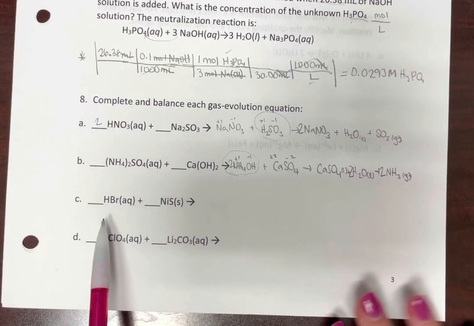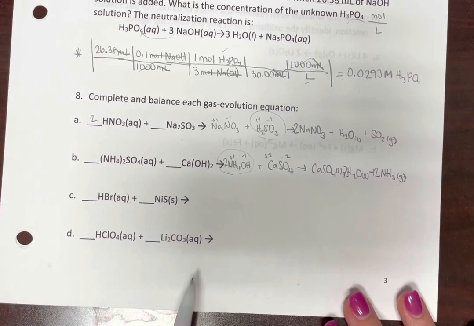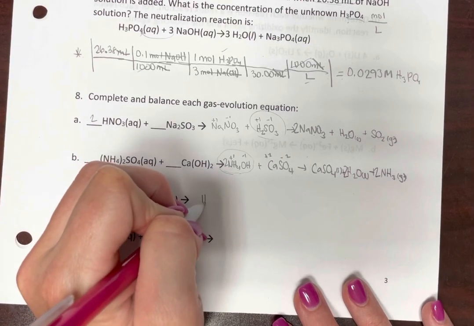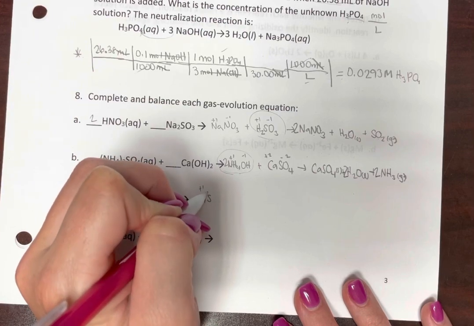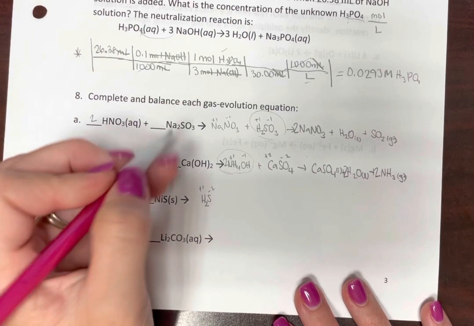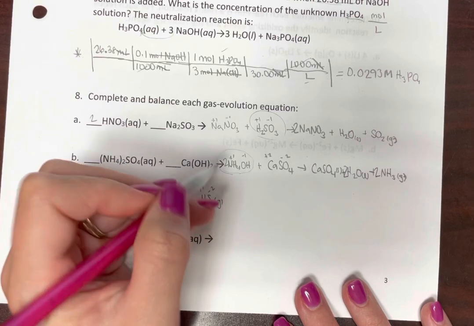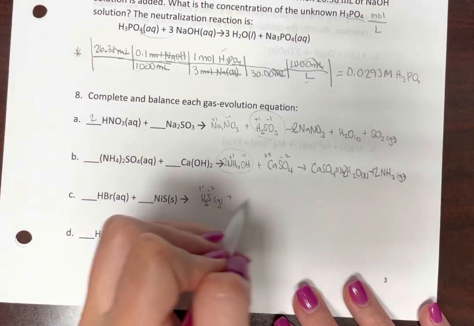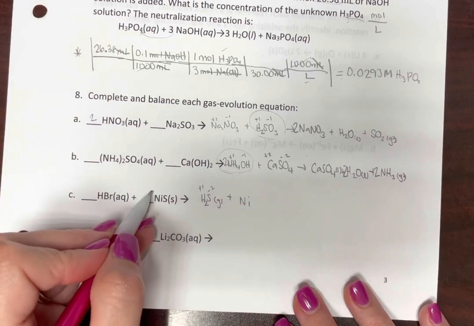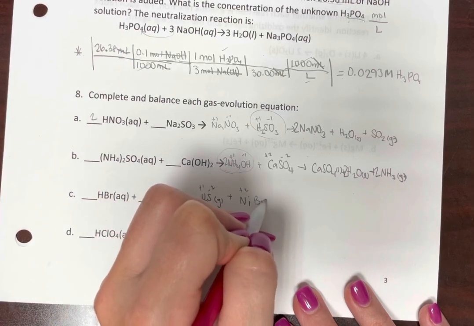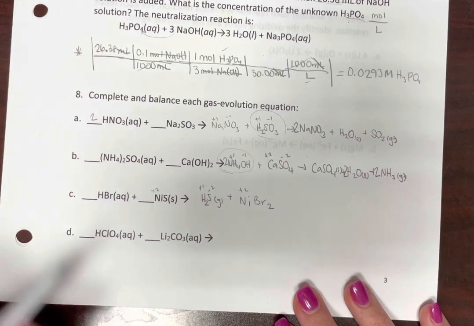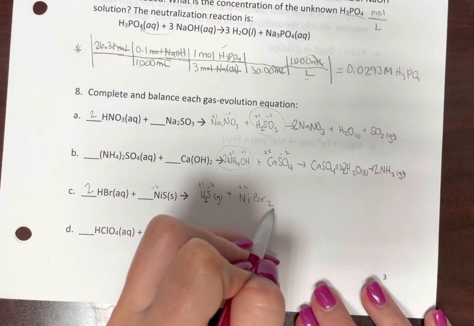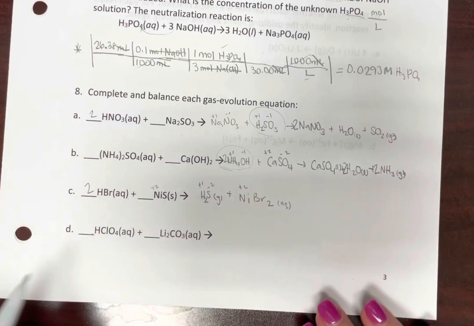Next, HBr and NiS. Okay, so let's do the replacement. H goes with sulfide, H2S. Oh, look, that's already a gas. That helps. That's our nasty rotten egg one. And that gives us Ni, so that has to be +2, Br2. Now let's balance it. There we go. NiBr2, that'd be aqueous probably.